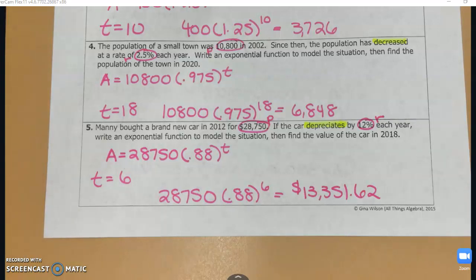All right, that wraps up our notes on exponential growth and decay, and that's the final set of notes you need before our next test.